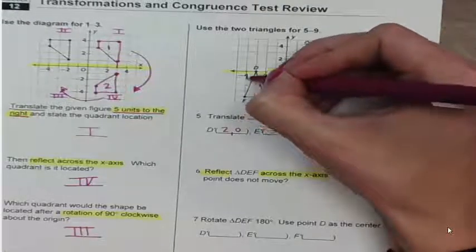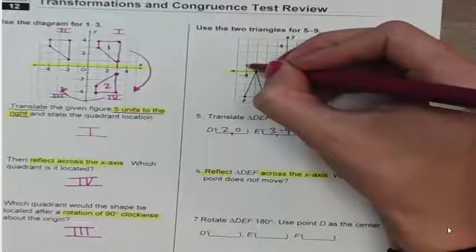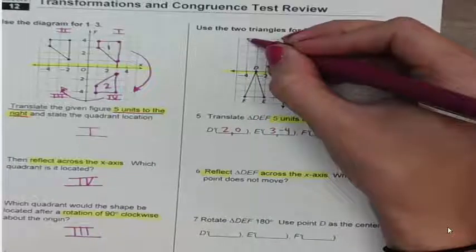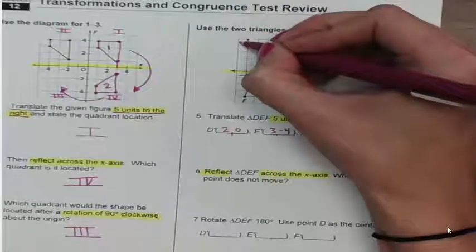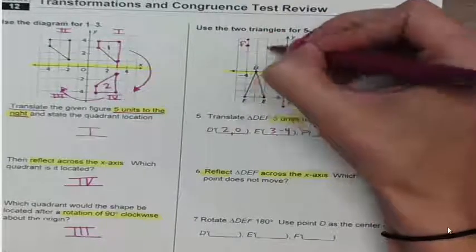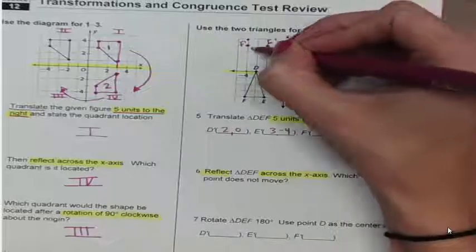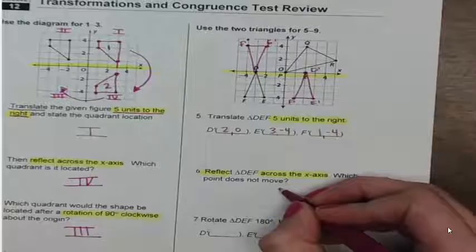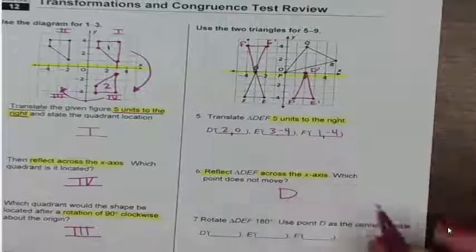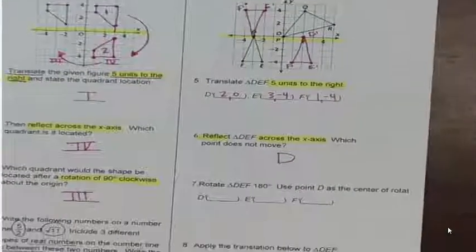E is 1, 2, 3, 4 below, so I have to move that 4 above. 1, 2, 3, 4. Right? 1, 2, 3, 4. Sorry. This would be F prime. And then E prime would be the same. So which point really doesn't move? D stays the same. So point D would be in the same location.